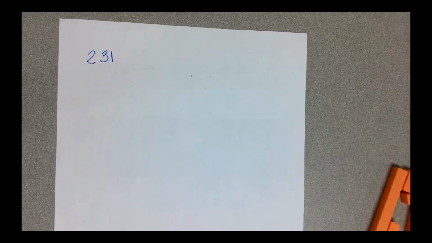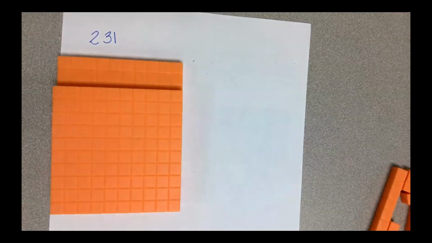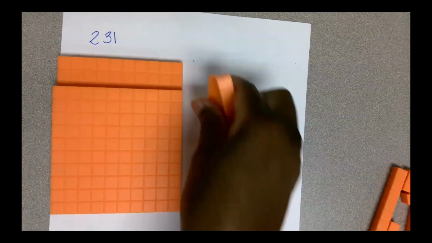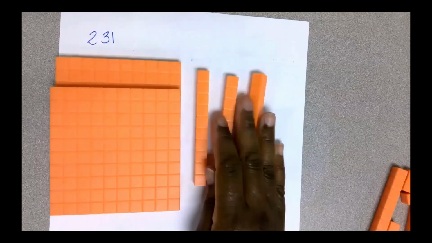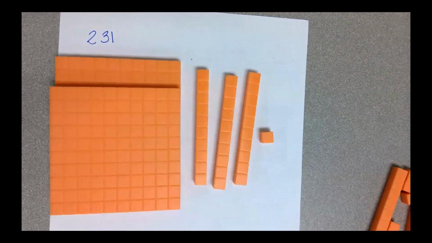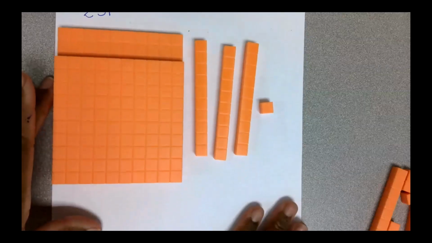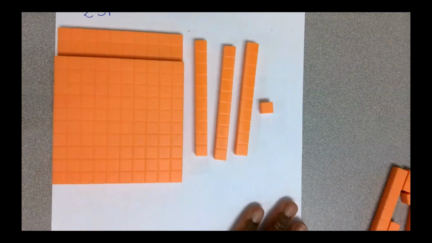I'm going to build it using 2 flats, 3 rods, and 1 unit. The problem asked me to extend it. So the second term is going to be 231. Still thinking about my adding 5, I'm going to add on 5, right?